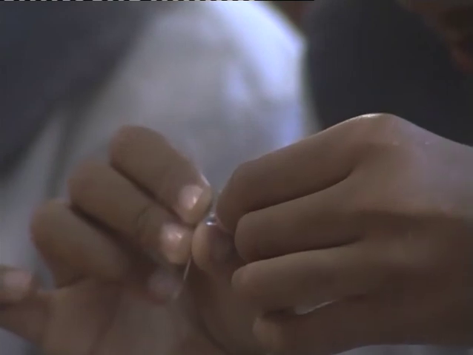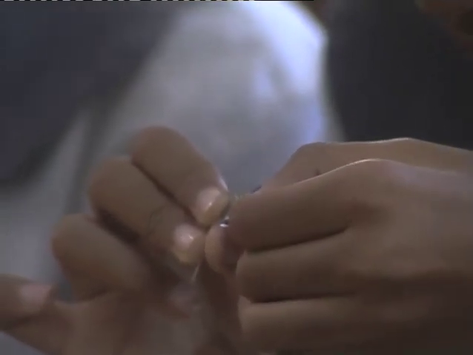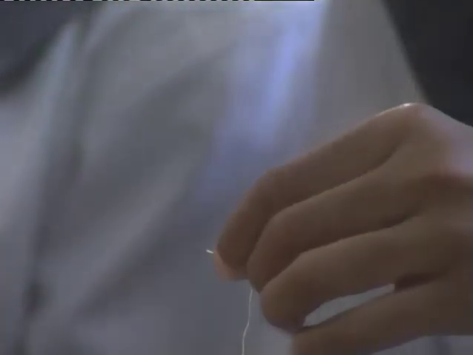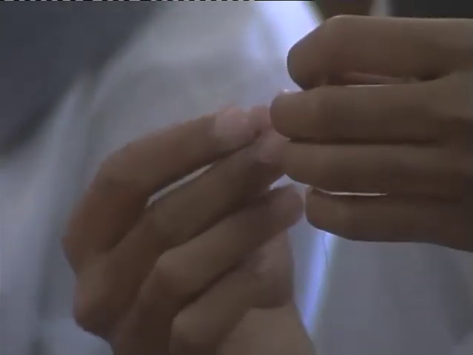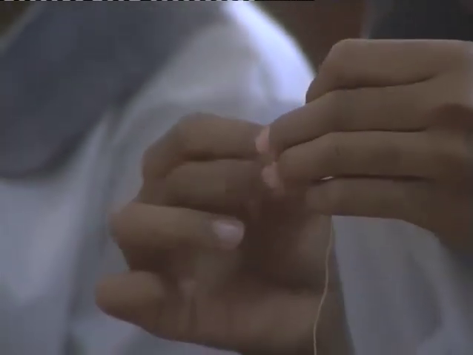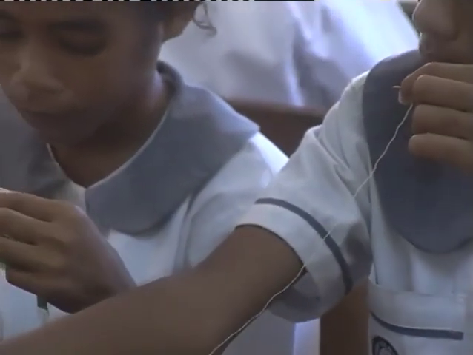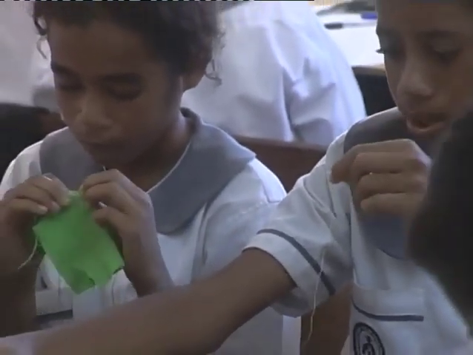Brandon, you okay? Don't forget your thread has to be your arm's length. Don't make it too long, so that as you struggle to pull it through the fabric, it gets tangled.